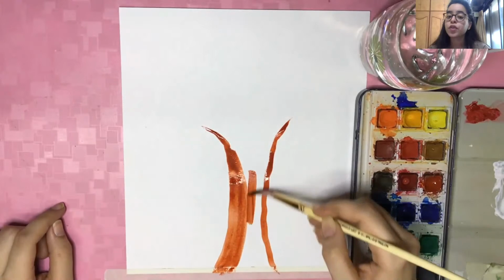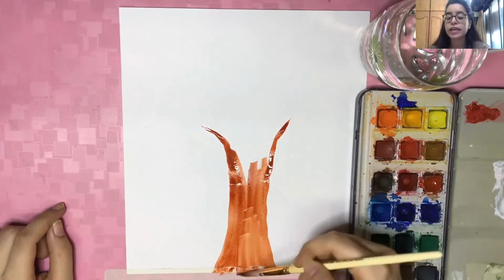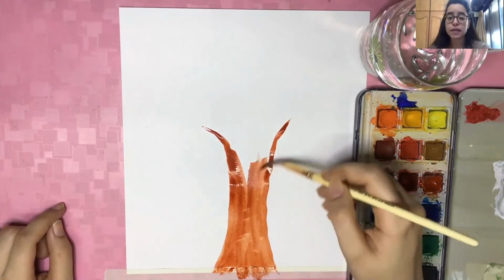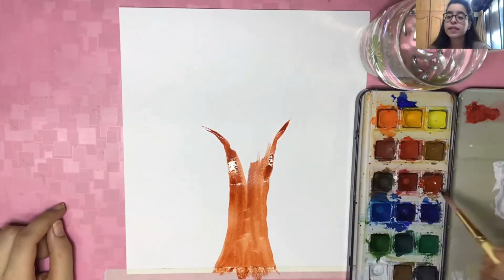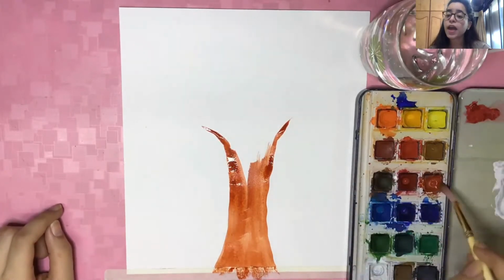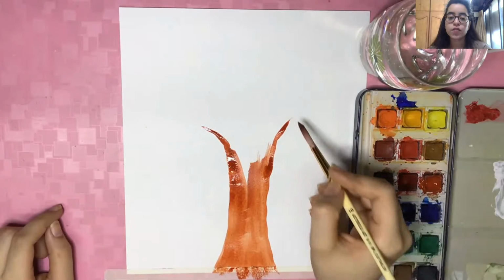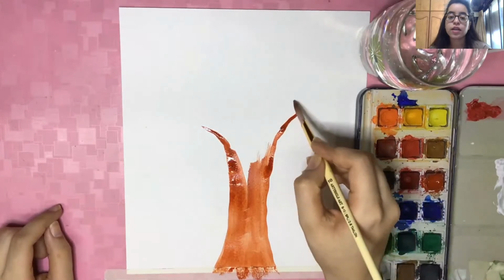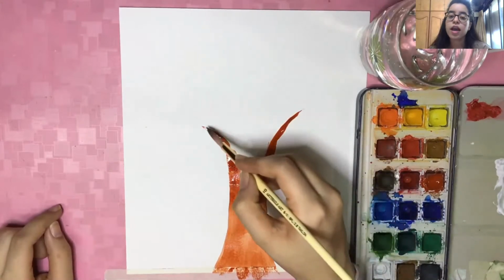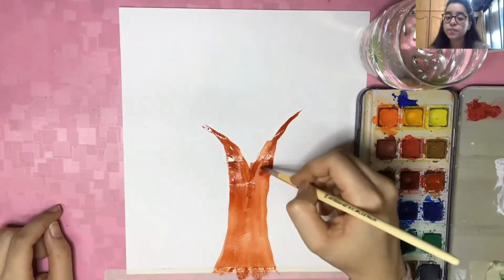You can take more of your paint if you feel that there's less of the paint in the brush. Okay, leave no white spaces, absolutely no white spaces, and nicely color it. Color the trunk of the tree nice. Add water in your paint if you feel it's dry. Okay, and get started with it. So first, let's just paint this. I'm just coloring the trunk of the tree like we normally do.